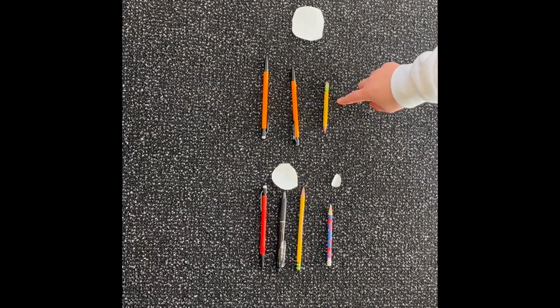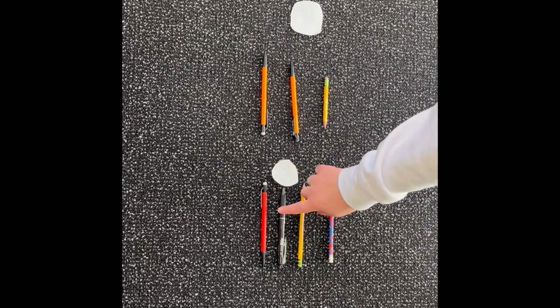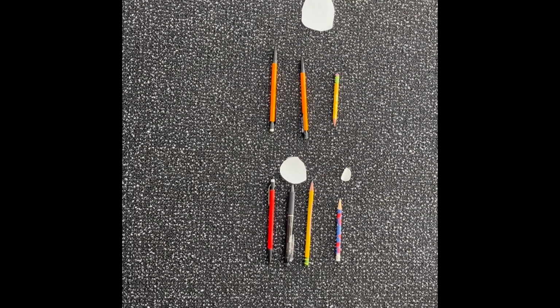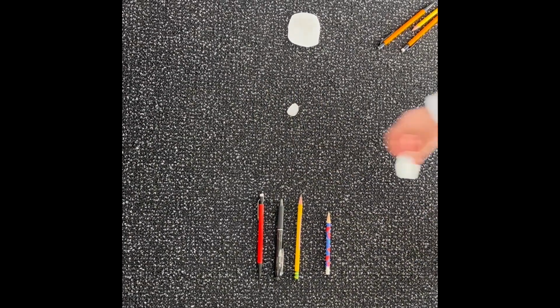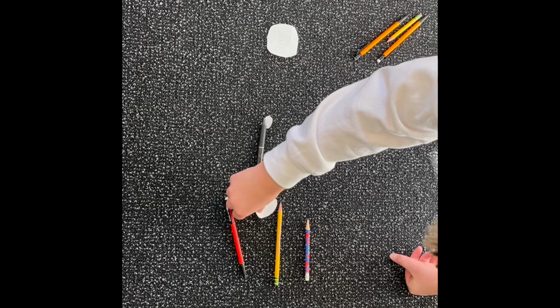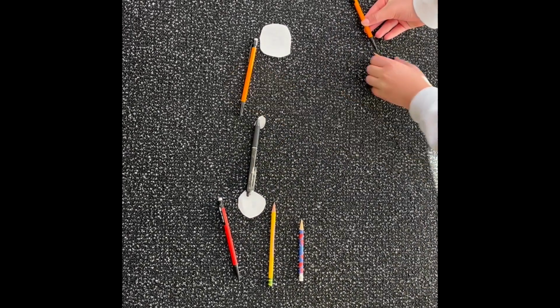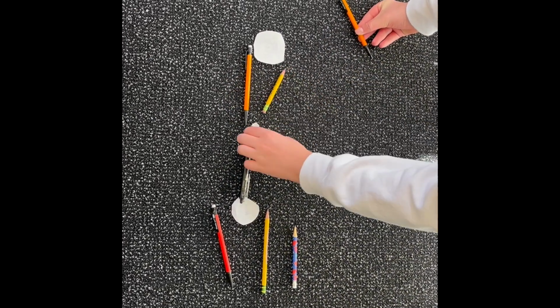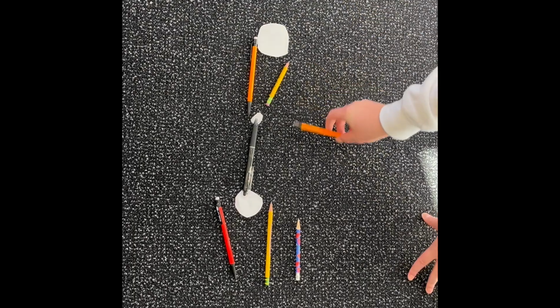Here we have the light, and this black pen is our shadow. The solar eclipse, where we have our shadow onto Earth from the moon. We still have our light going towards the moon from the sun. It'll cast a little shadow.